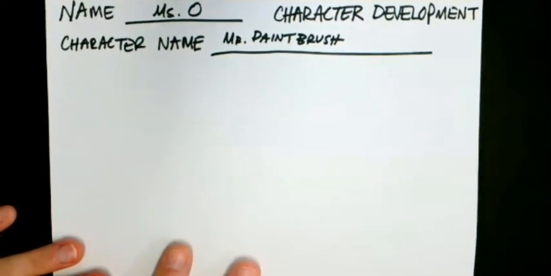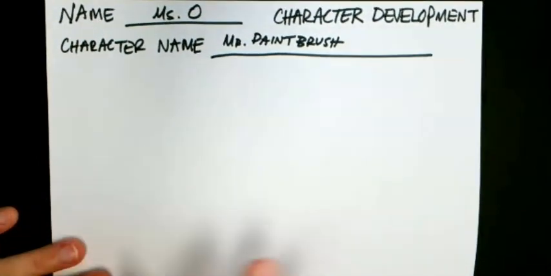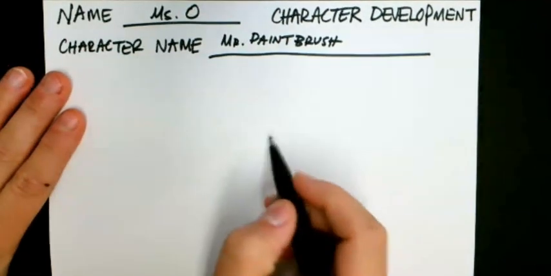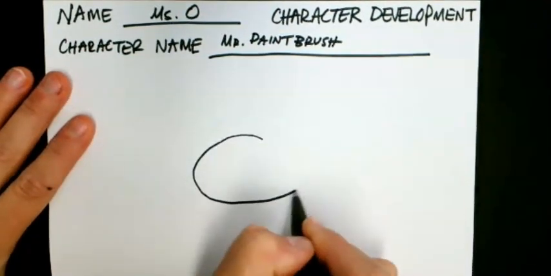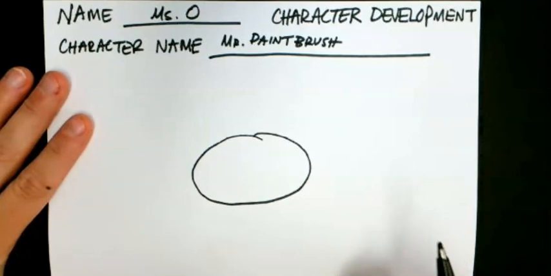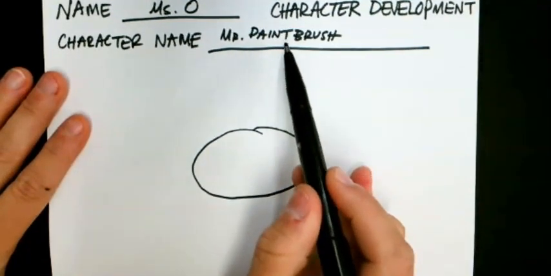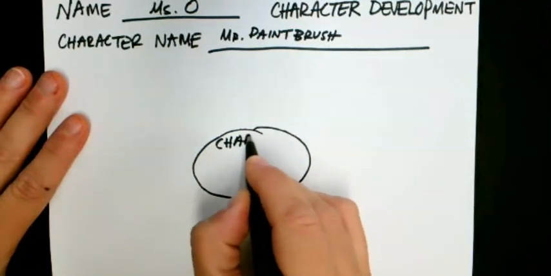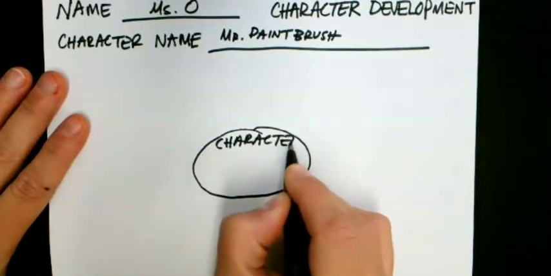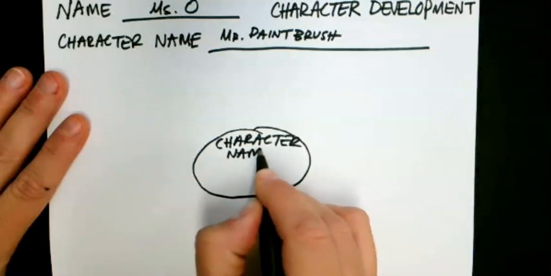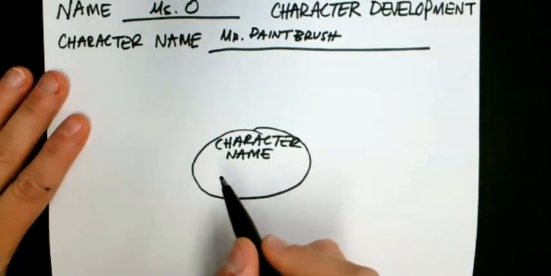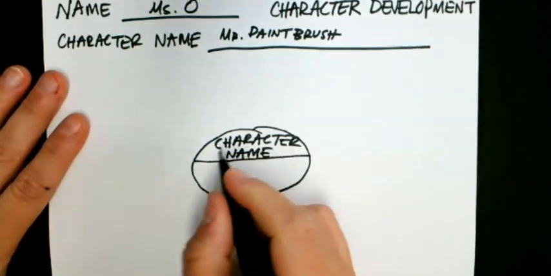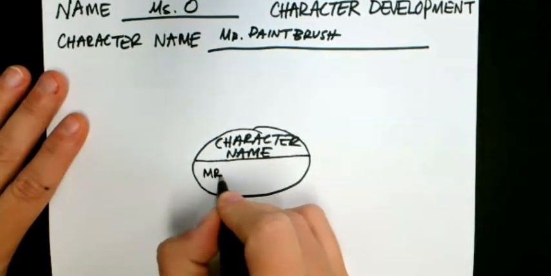In this top part, we are going to do what's called a mind map, and I'm going to have you follow along and do it with me. So in the middle, we're going to create a circle, and here you're going to put this name. So character, you don't have to write character name. I'm just writing it as kind of a heading for you all to help you follow along. So for mine is Mr. Paintbrush.